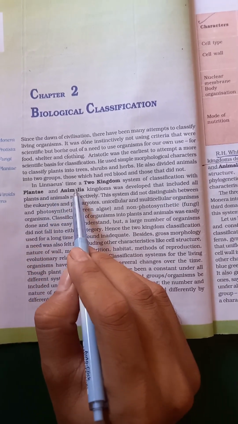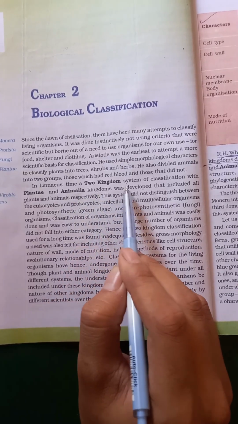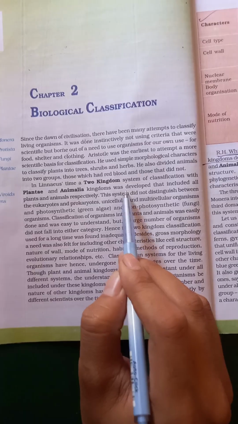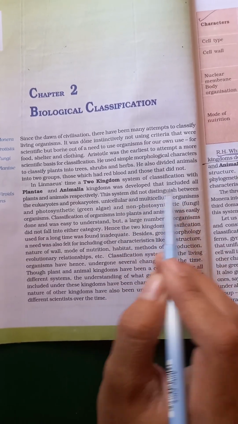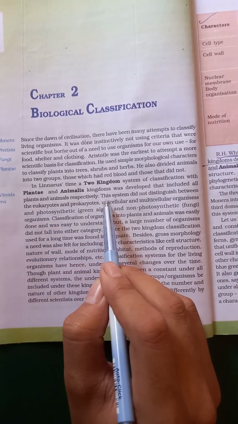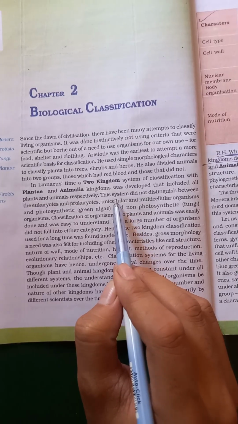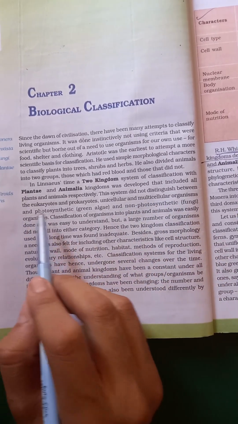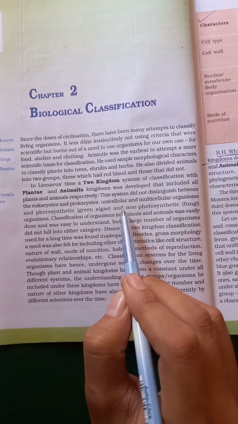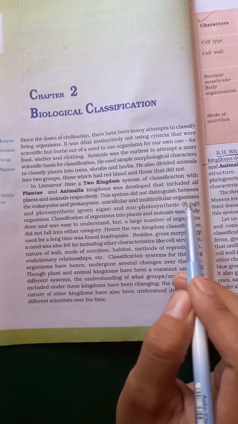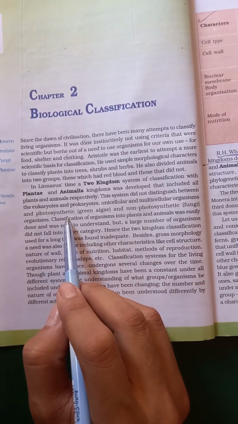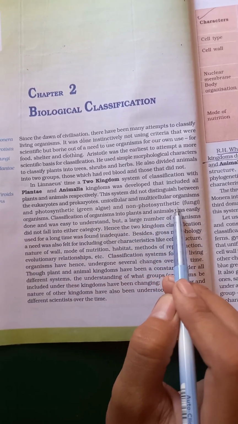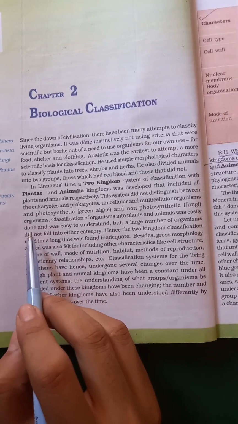In Linnaeus' time, a two-kingdom system of classification with Plantae and Animalia kingdoms was developed, and that included all plants and animals respectively. This system did not distinguish between the eukaryotes and prokaryotes, unicellular and multicellular organisms, and photosynthetic organisms, for example green algae, and non-photosynthetic organisms, for example fungi.